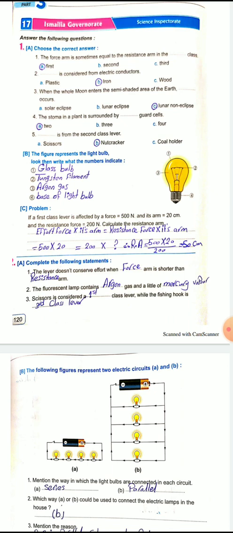So the first step, we will write the rule. The rule says that the effort force by its arm equals resistance force by resistance arm. The effort force equals 500, by its arm equals 20, equals resistance force equals 200 by the resistance arm, which is unknown.